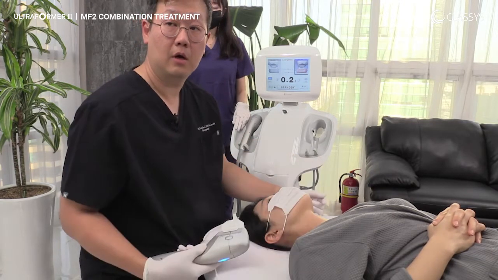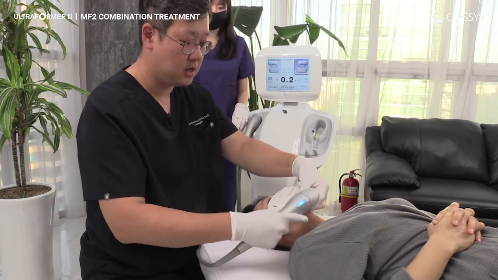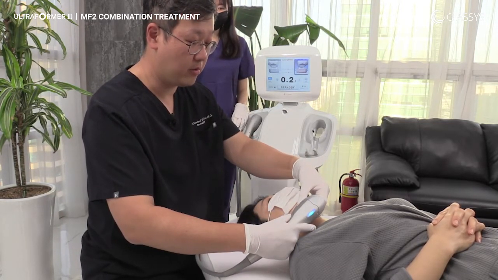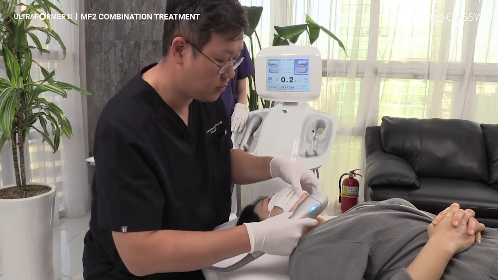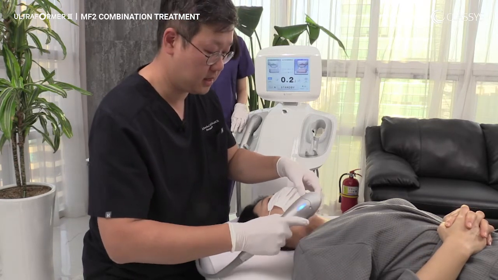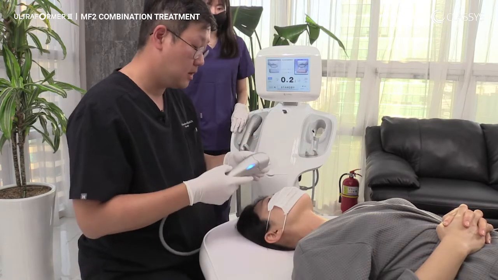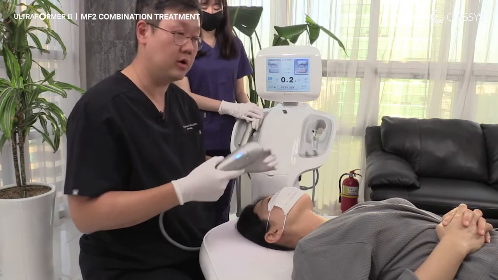If it is too wide here, sometimes we can feel a little uncomfortable when making full contact. So we will go to this part first, this part secondly, and the third covers this area. We will make 4 lines for each part.